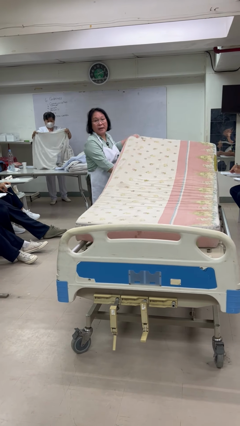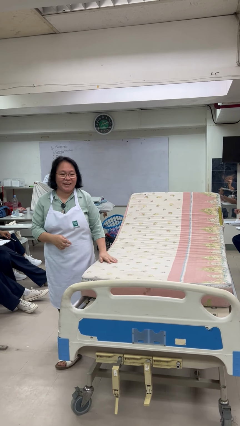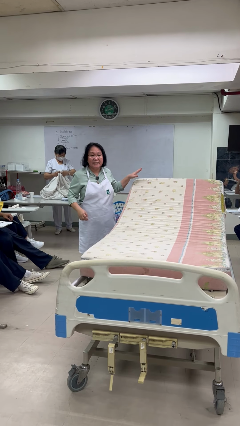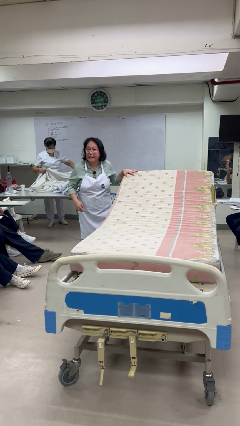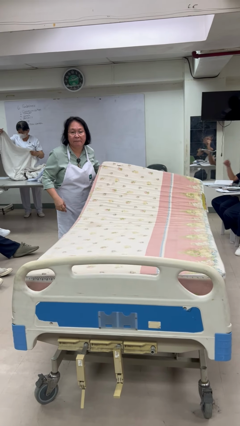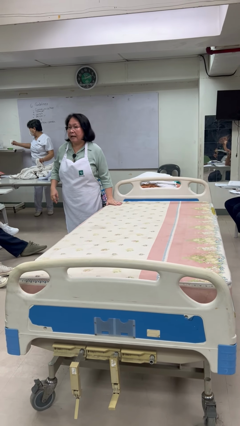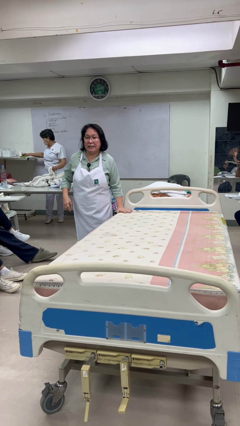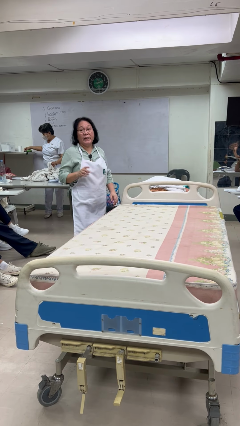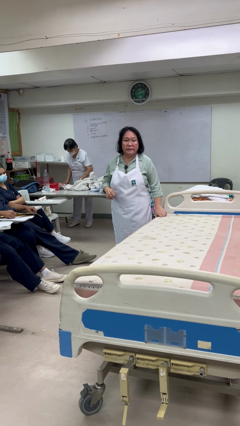Okay? And then air it out. This is not the ideal bed mattress. The ideal hospital bed mattress is covered with synthetic leather or leather. Why? We need to disinfect. This one is okay at home.